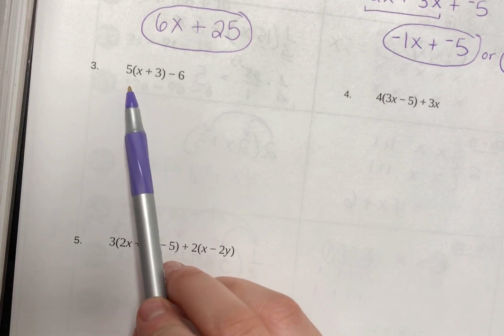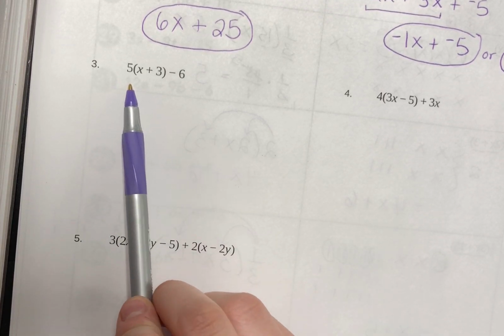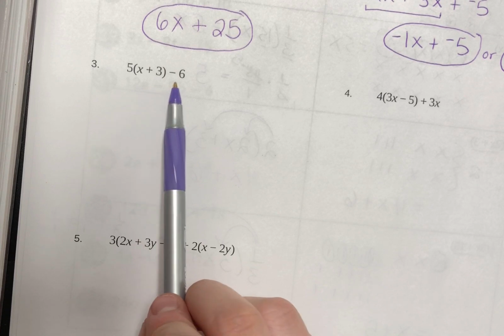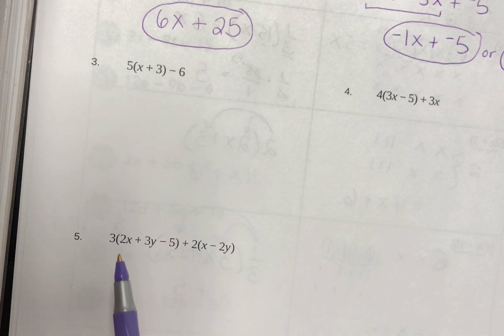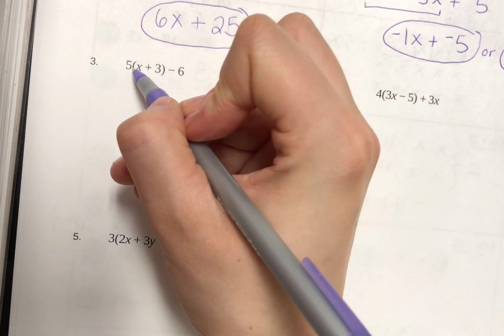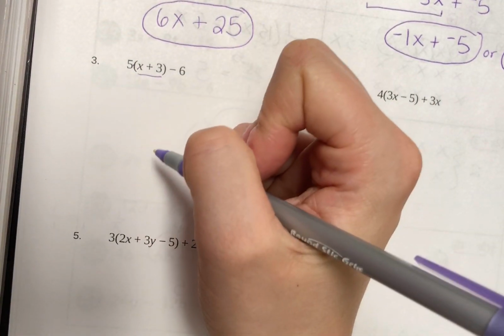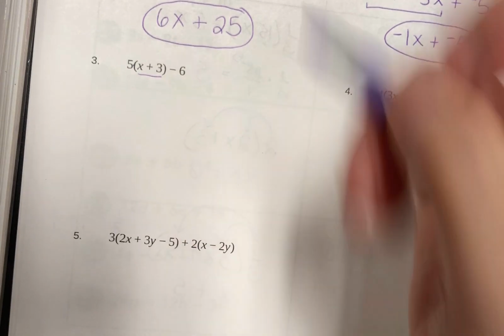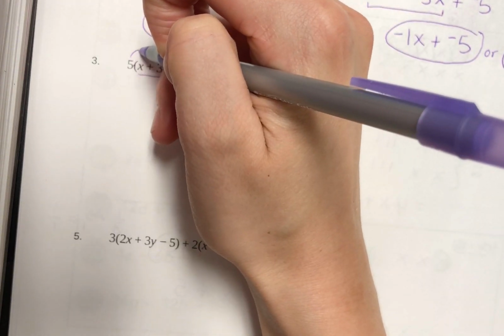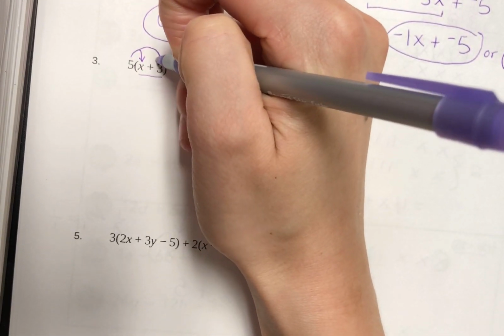All right, so the next one we have is 5 times x plus 3 minus 6. So I'm going to use the distributive property here, and I'm going to identify where that's happening between the 5 and this group x plus 3. Then I'm going to multiply 5 times x, 5 times 3.